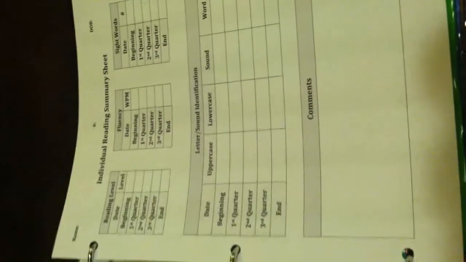And I find that it's nice to have the information both on a class summary sheet and individual, so when you conference with parents, you don't have to worry about covering up other students' information. You have it all here. So it's the same information that's on the class summary sheet, just broken down individually. The reading summary sheet goes over reading level, fluency, sight words, letter sound identification, and then a place for comments.